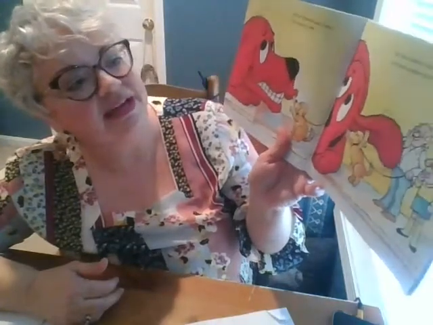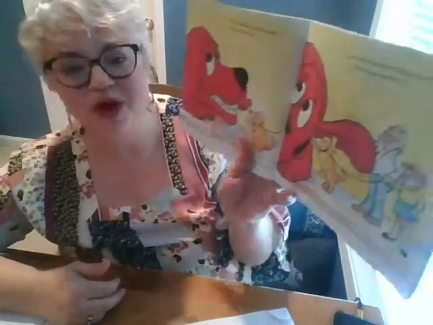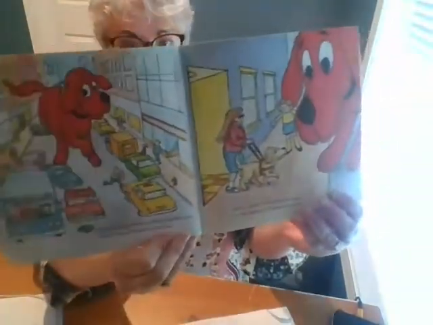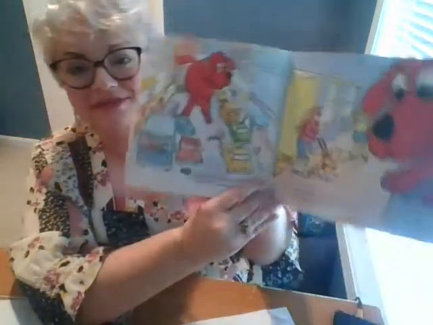She still treated him like a puppy. She checked his teeth, and she looked at his ears to see if he had been washing them. The man told us where Clifford's brother and sisters lived. We went to find them.